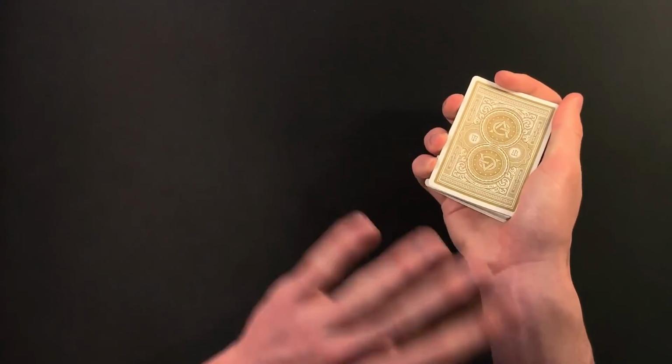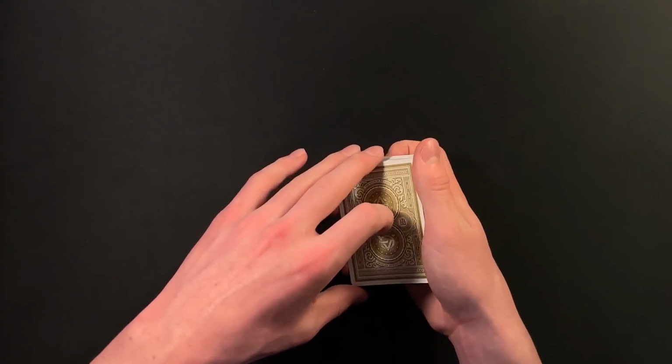And you're going to say, okay, you could have chosen any number between 1 and 20. You chose 6. We're going to deal 6 cards from the top of the deck. The first card is their card.